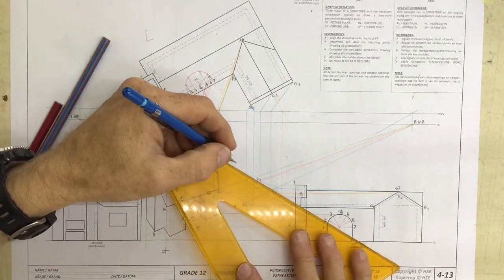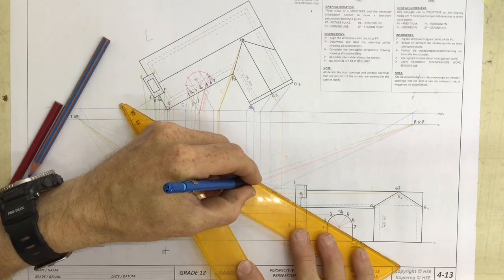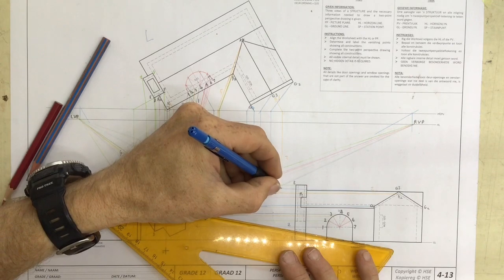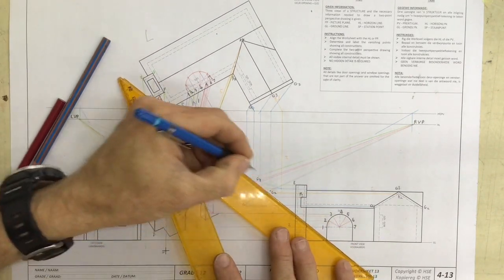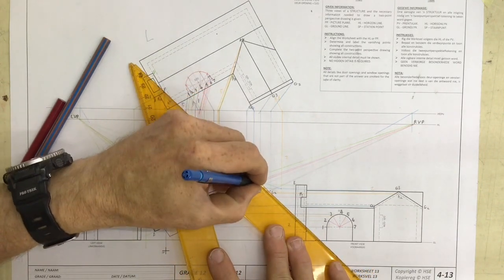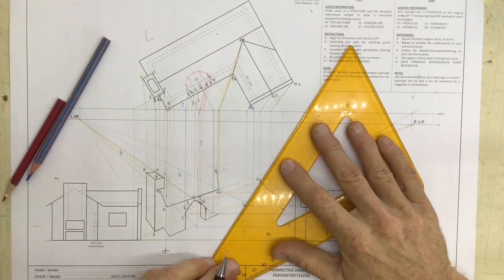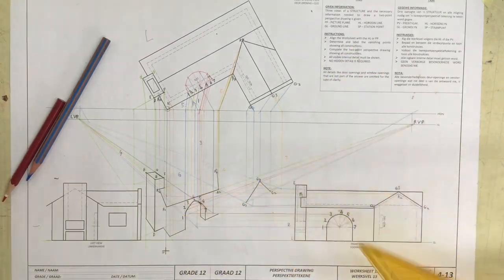G2. Sorry, let's just find G2. G2 is that point over there. G3 is that point over there. Let me get confused here. There. G1 goes to G3. Up there. Right, there is my gable over there.